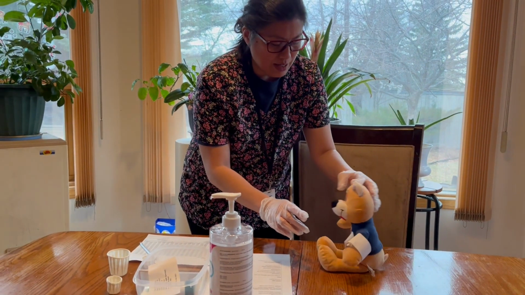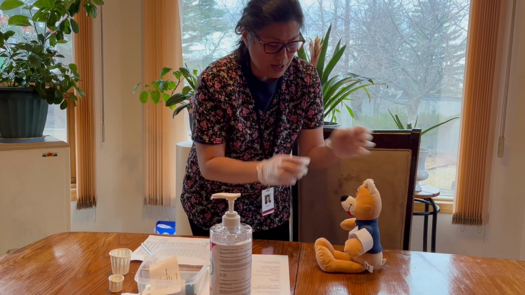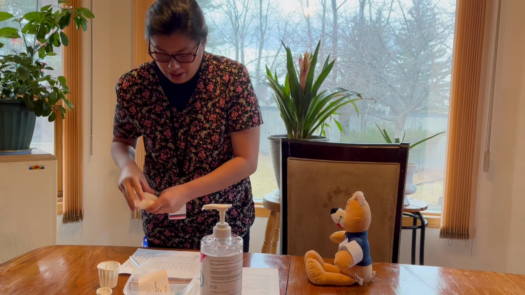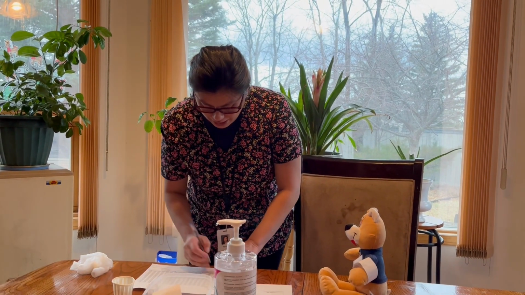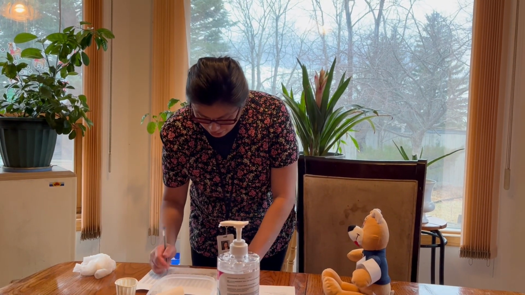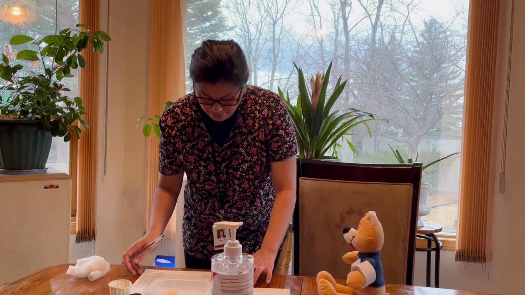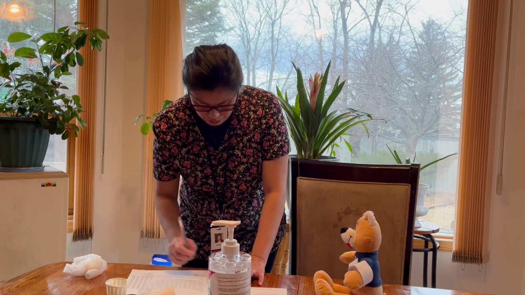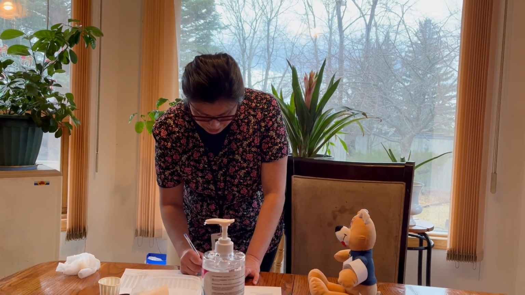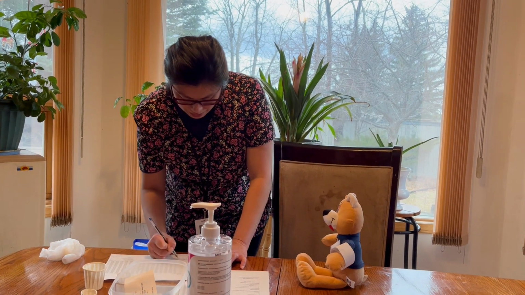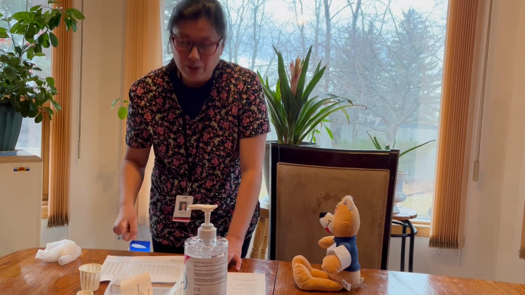So once I'm done that, I'm still going to make sure she's sitting upright. I'm going to remove my gloves. Okay, and then I'm going to sign for the Sween cream at 8 o'clock. I'm also going to sign here where it says HCA signature, and as well for the initials at the bottom of the bar there.